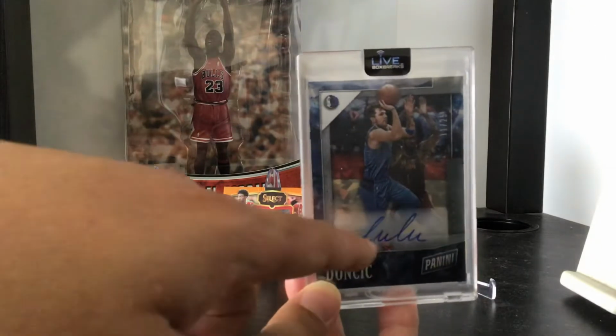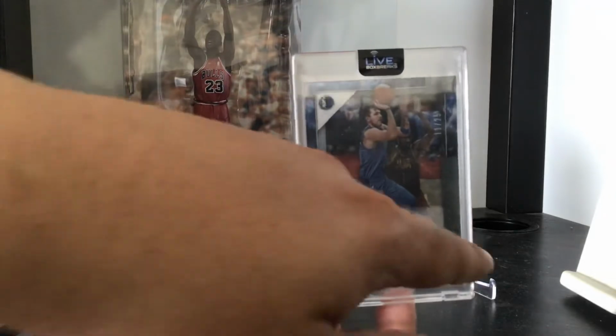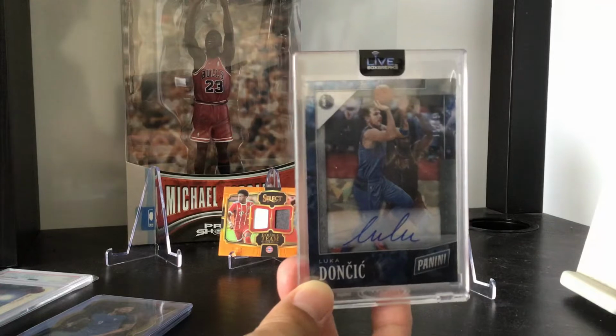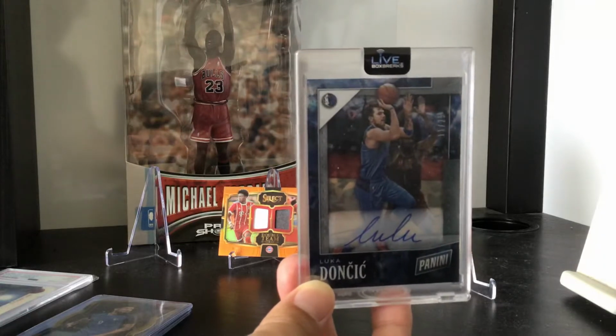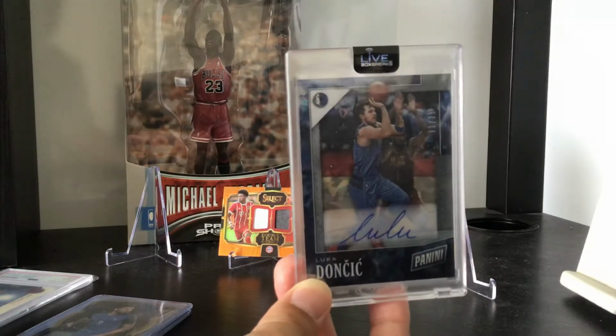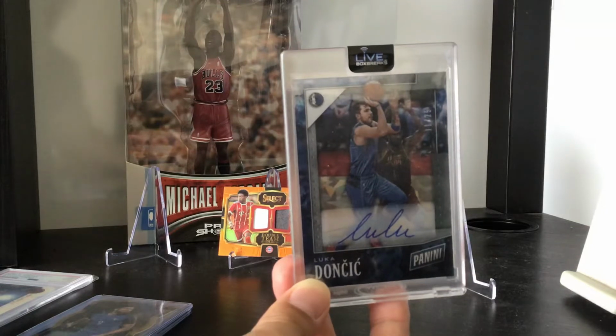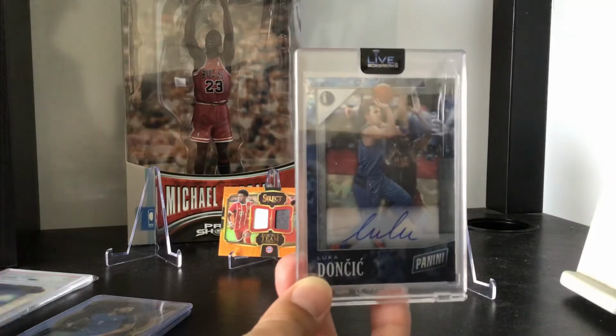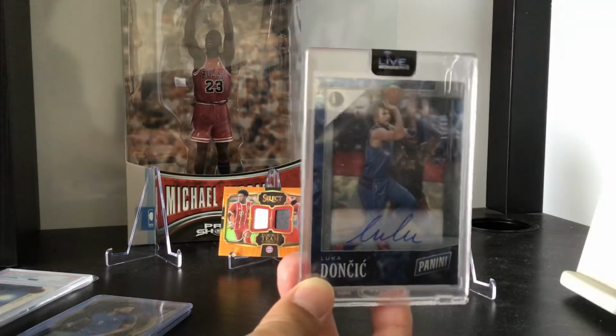As you can see, this is where the player has autographed the card, put the signature down, and these cards are generally worth quite a fair bit if you get a superstar player. If you get a very regular common player, they're not worth as much. But for a superstar player, it's worth quite a fair bit.